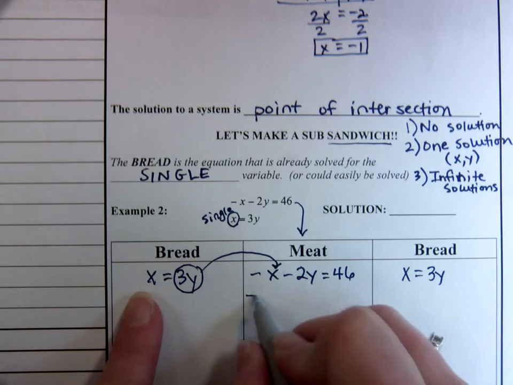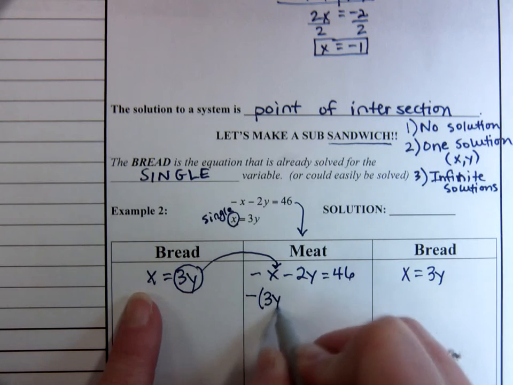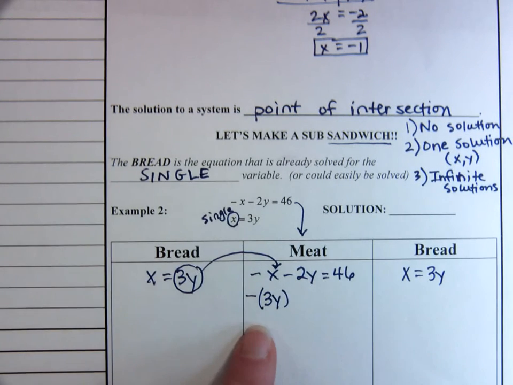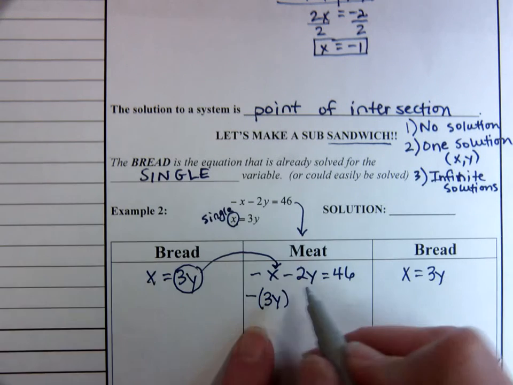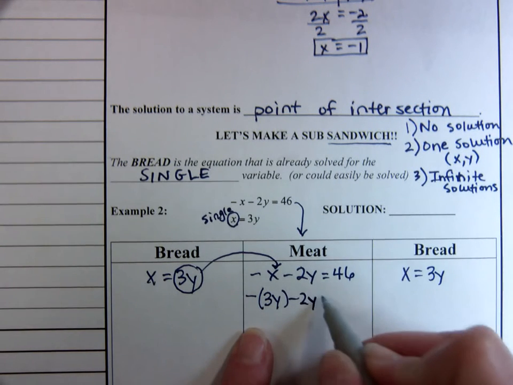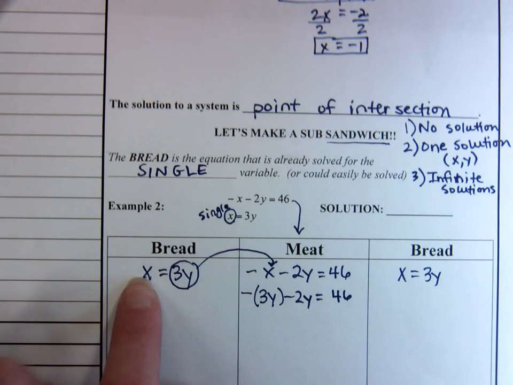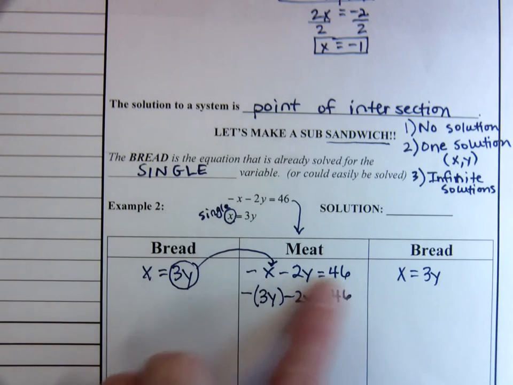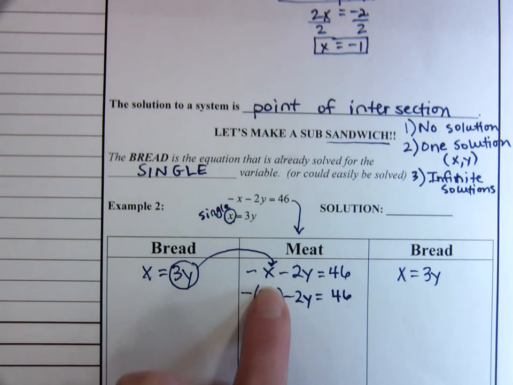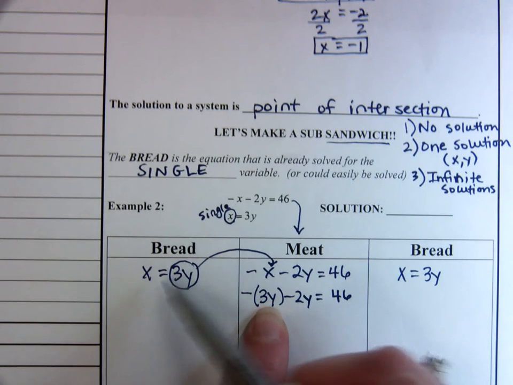So we see negative parentheses 3y, because remember when we substitute it's best to put parentheses. Then we write down minus 2y equals 46. So whatever the bread is, we find the bread over here in the meat column, and we replace it with what is equal to it.